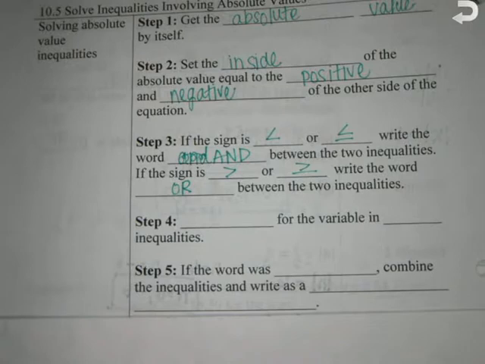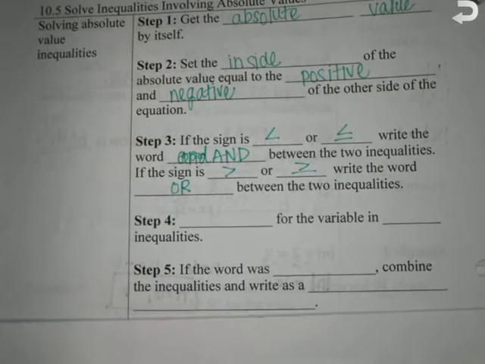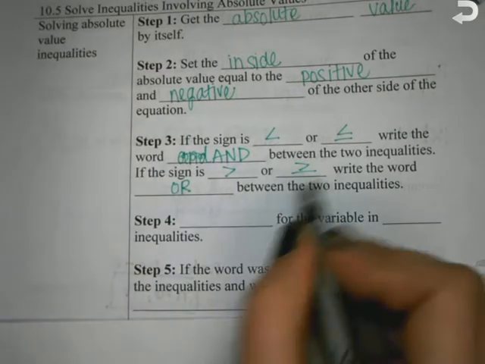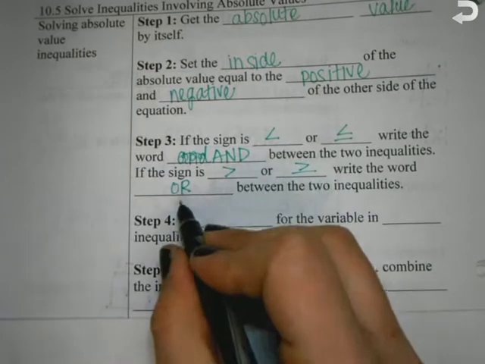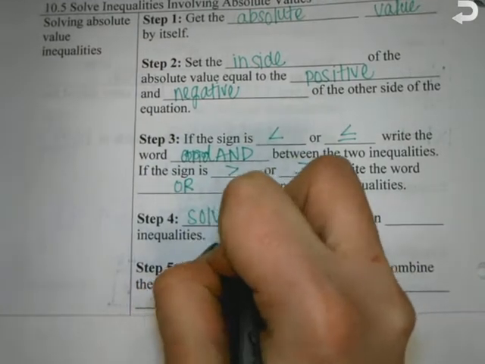The reason is that if we were to graph our answers, and I'll graph one of them for you just so you can see what happens, it changes how our answer can be written. So after we write our two separate inequalities with our word in the middle, we're going to solve for the variable in both inequalities.